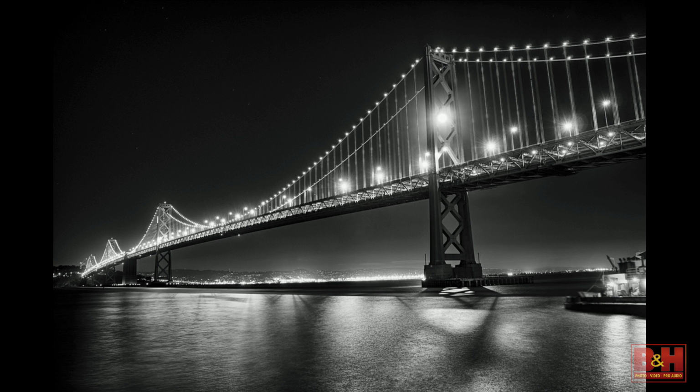And this is the Bay Bridge from the waterfront in San Francisco, and I captured and timed it so that the moon was right in the middle of the pillars of the bridge.